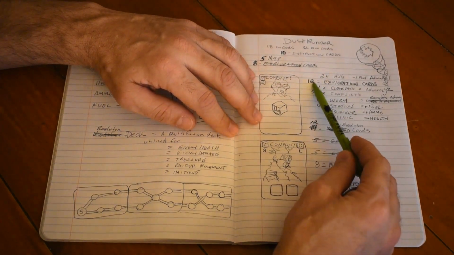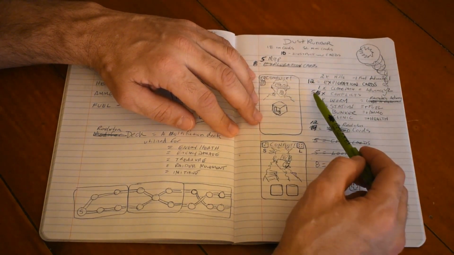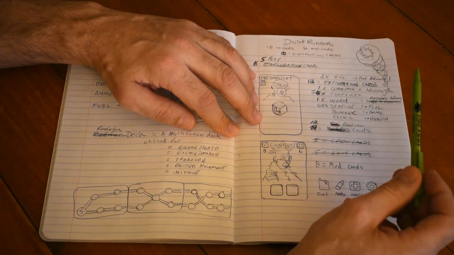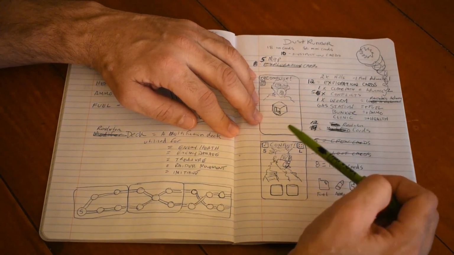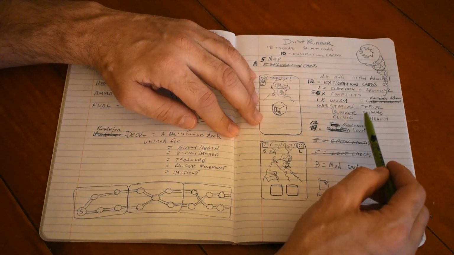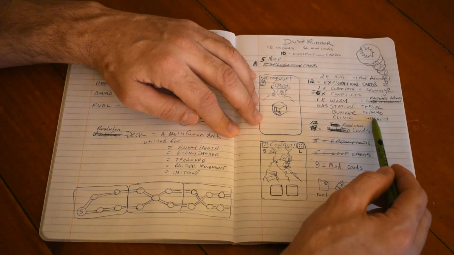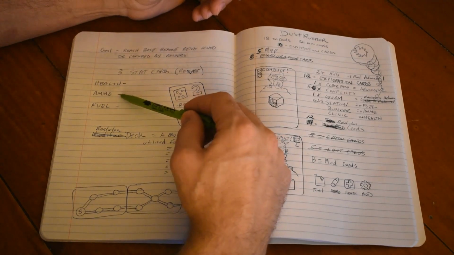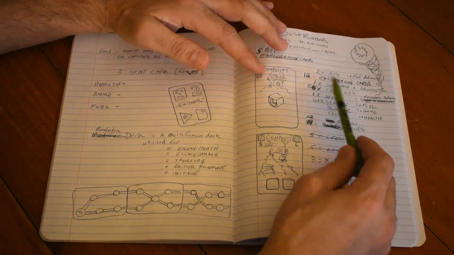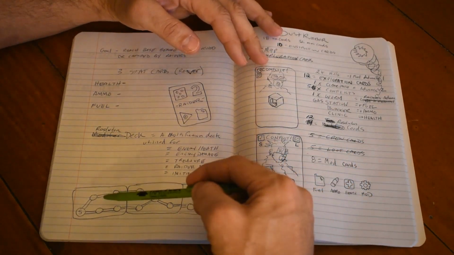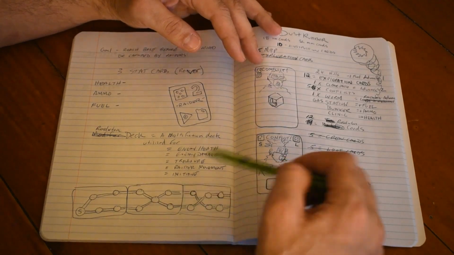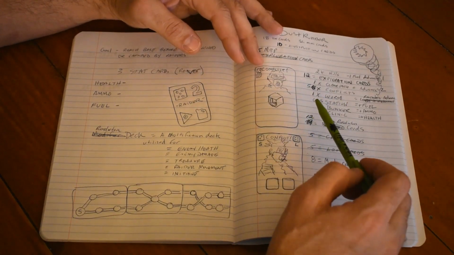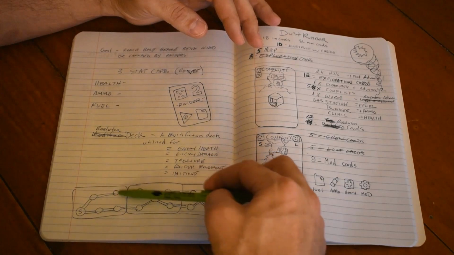There'll be 12 exploration cards. 5 of them will be conflict cards. There'll be cards very similar to some of the cards in Desolate that will give you stats. Will increase some of your health, your ammo, your fuel. There'll also be cards that will automatically allow you to advance on this track, and there'll be a card on here that will have the Raiders advance.